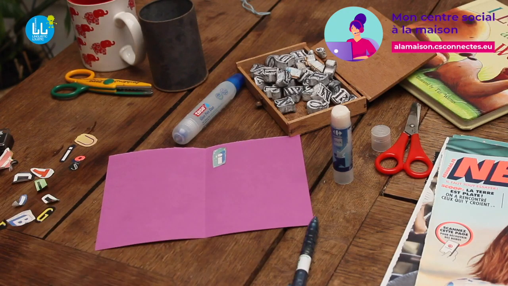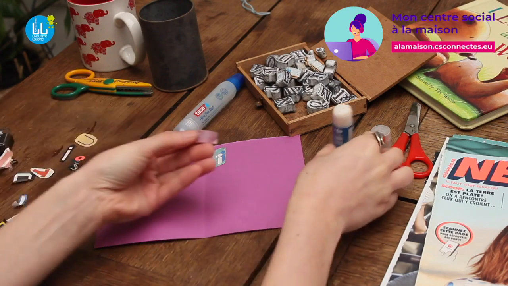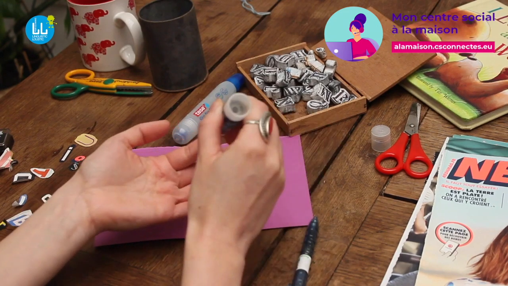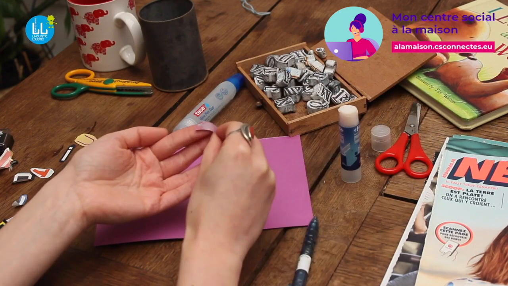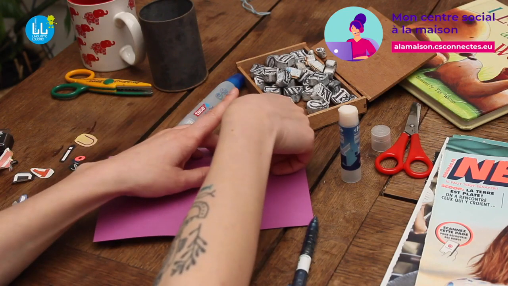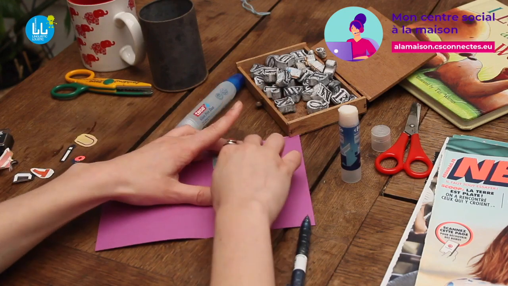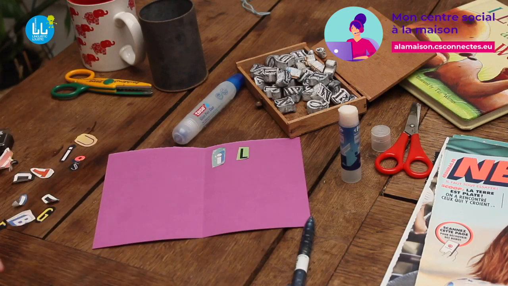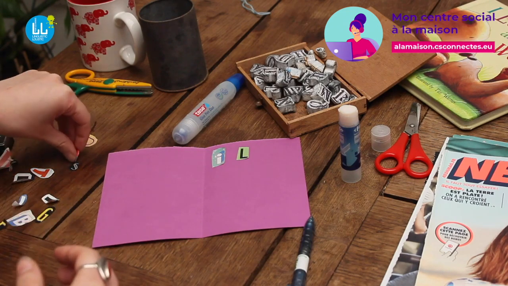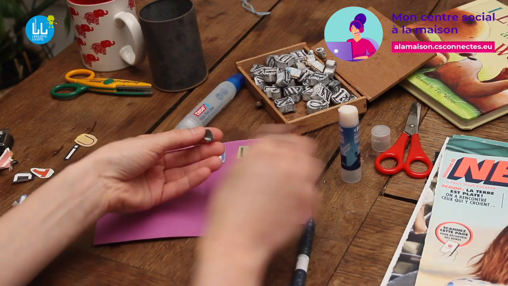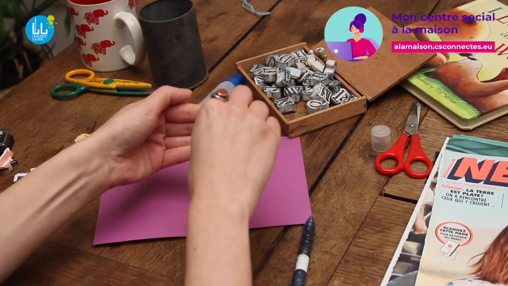I. Now we want to write the word love. We need the letter L. Which letter do we need? L. We need an L. Well, that's it. I love. I love. I love. I, low. An O.